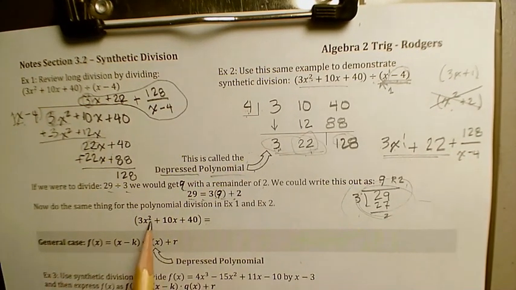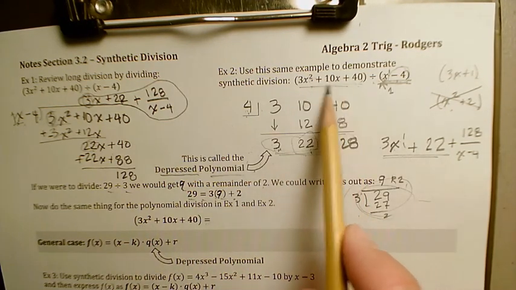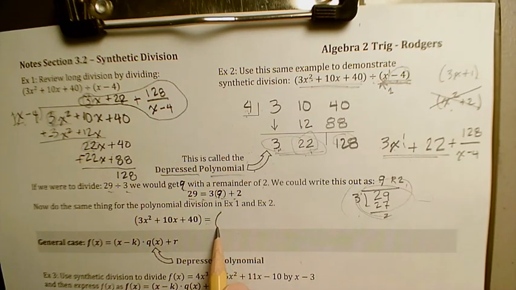And so they want us to do a similar thing, and your homework is going to ask you to do a similar thing. Take the original thing that we were dividing by, which is this polynomial, and write that using the same idea, right? So we divided by 3. So what did we divide by? We divided by x minus 4.